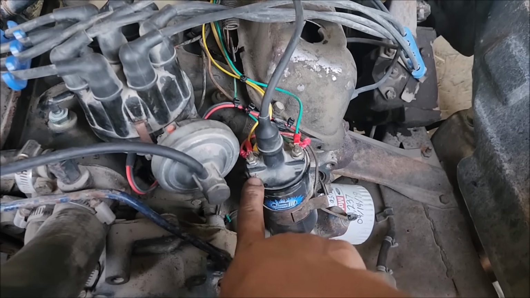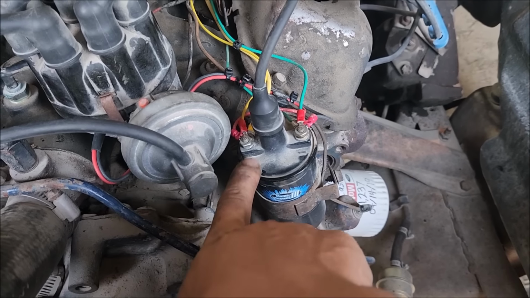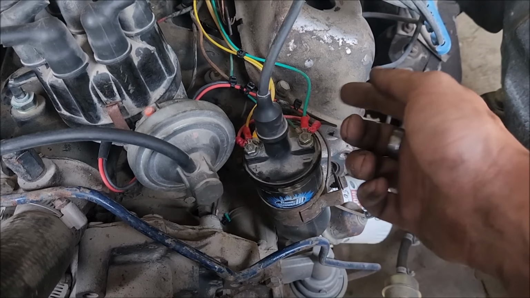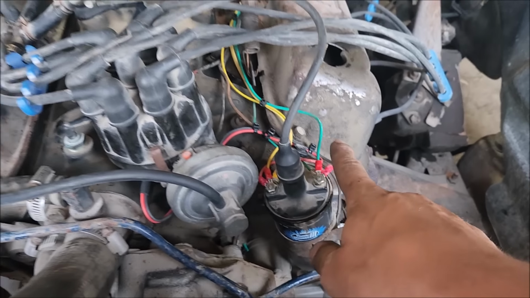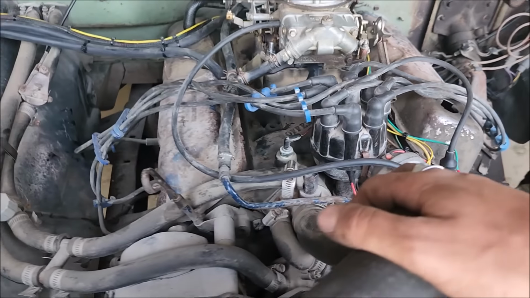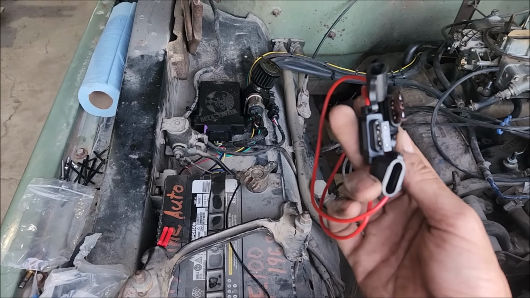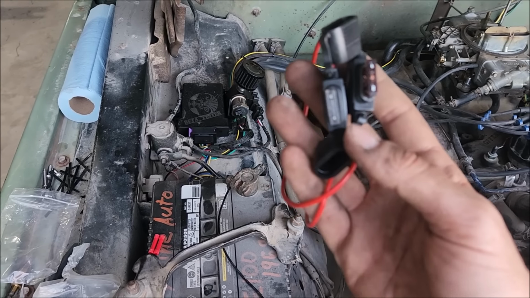So now we ran the yellow and green wire over here. Our yellow wire on top is on the positive of the ignition coil, and our green wire is on the negative of the ignition coil. Really straightforward.